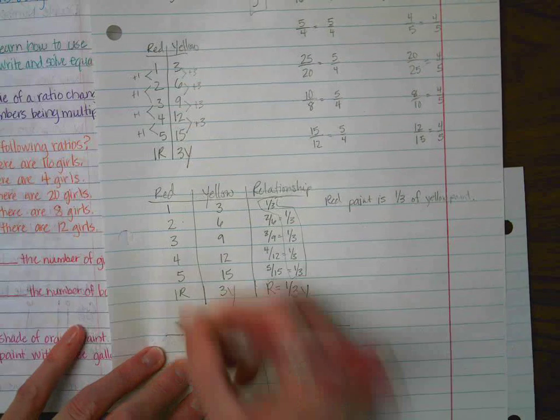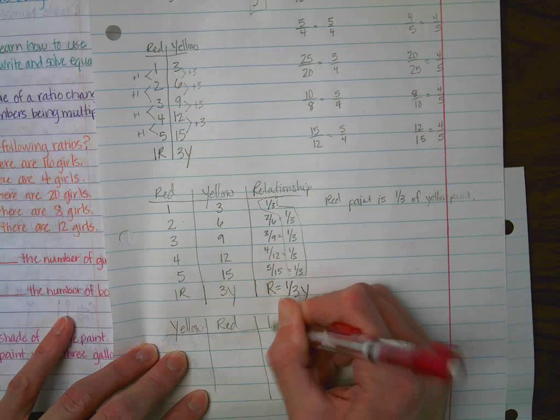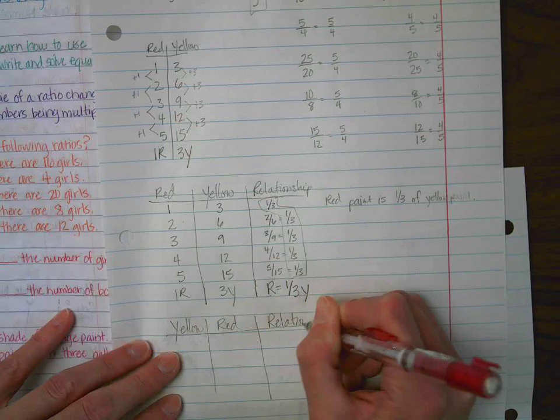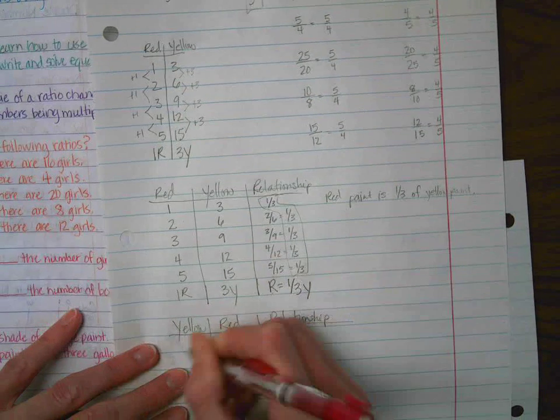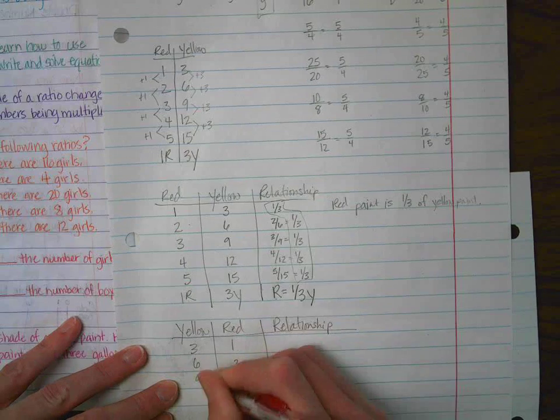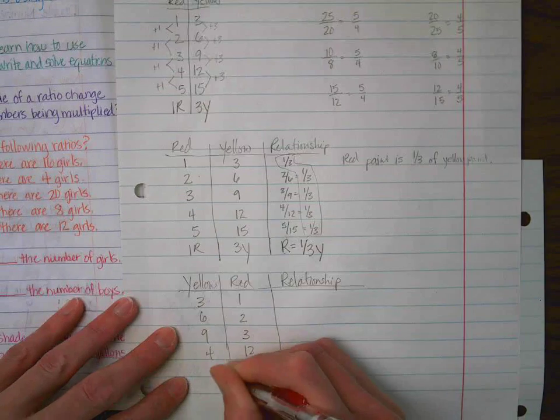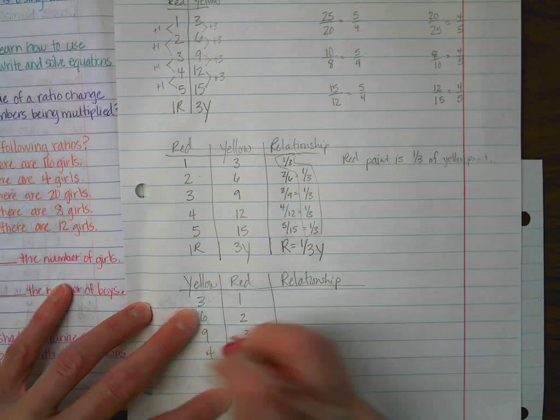What if we did another one where we did the opposite and we said yellow to red and the relationship? Okay, what if we did this? So we have it's 3 to 1, 6 to 2, 9 to 3, 4 to 12, 5. Oh, no.